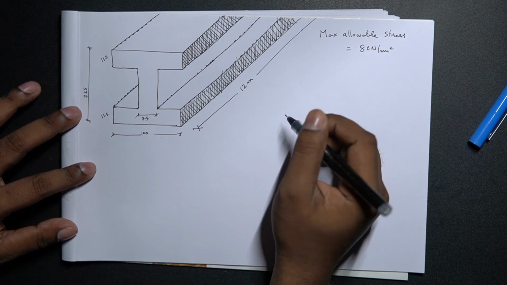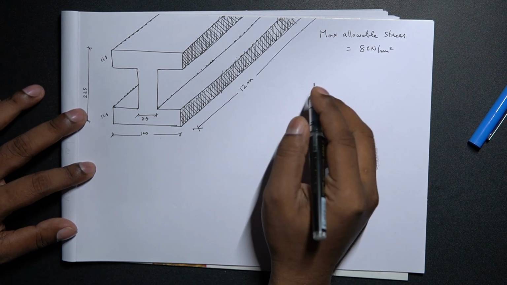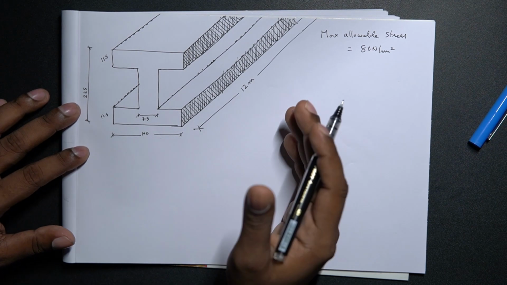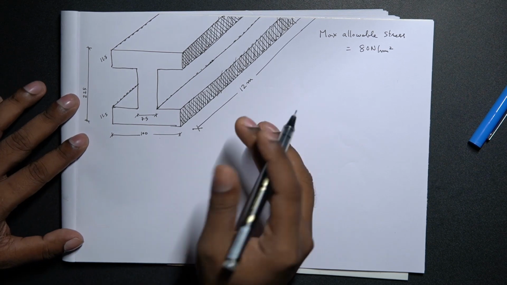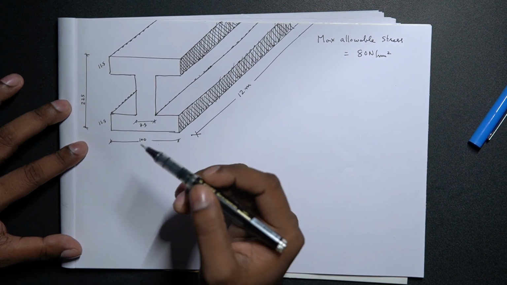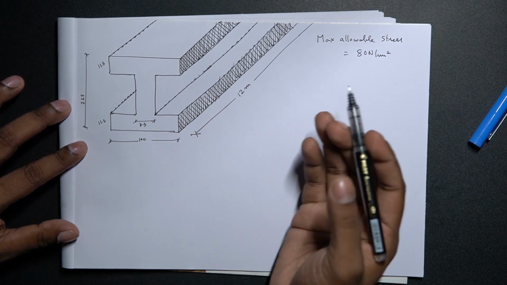Welcome back. So we're back with another example of an I section. What we intend to find in this particular example is whether this I section is capable of carrying a point load with some given factors.